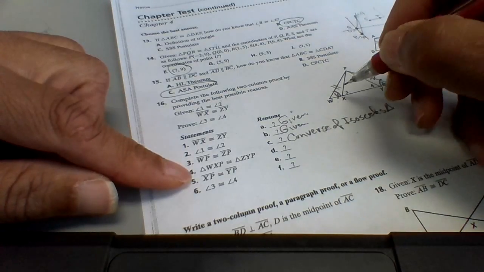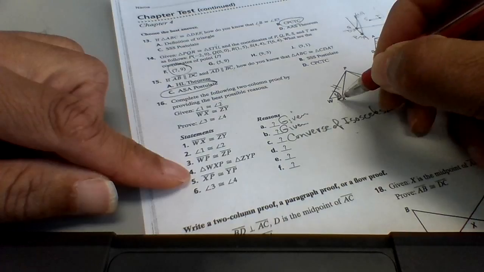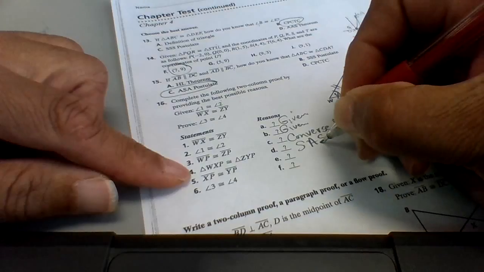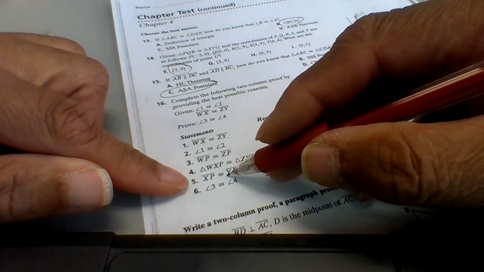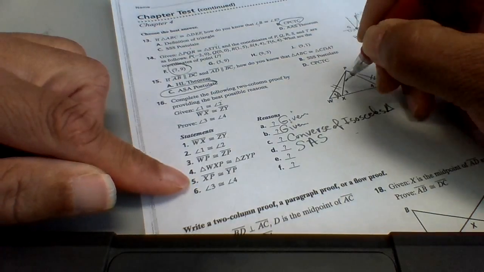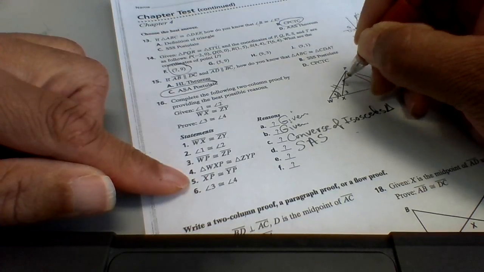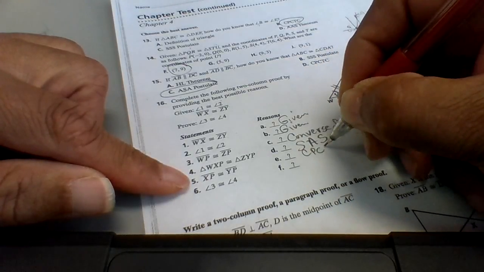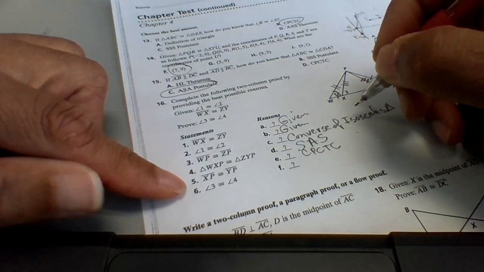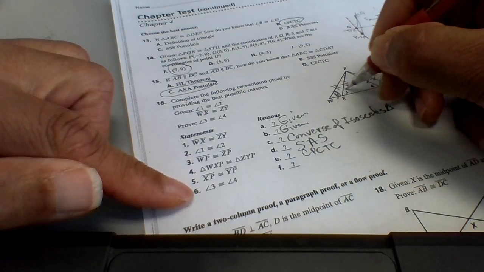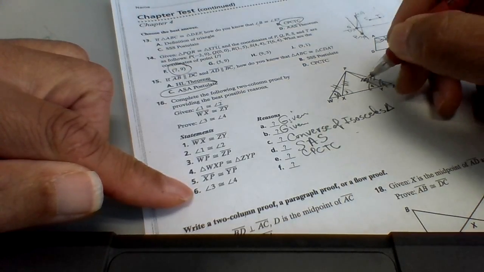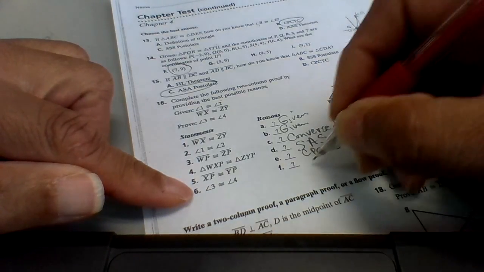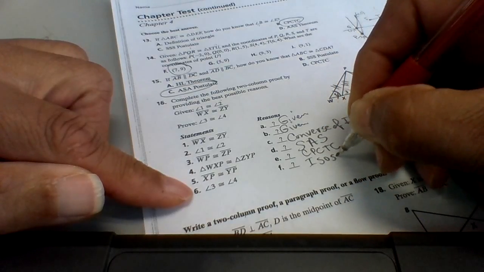So now the two triangles are congruent because I have a side, an angle, and a side. So side, angle, side. And then these two parts, XP, so this is going to be congruent to this over here because of CPCTC. And then angle 3 is going to be congruent to angle 4 because this is an isosceles triangle. So then the base angles are congruent, because it's an isosceles triangle.